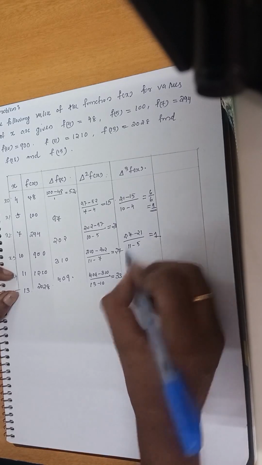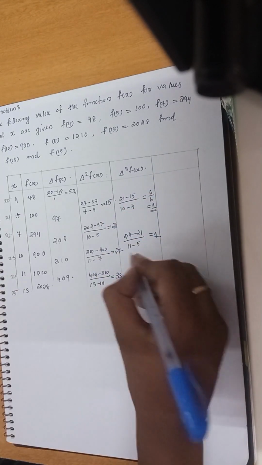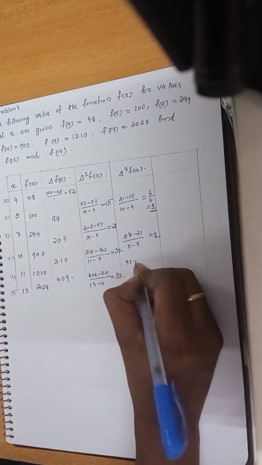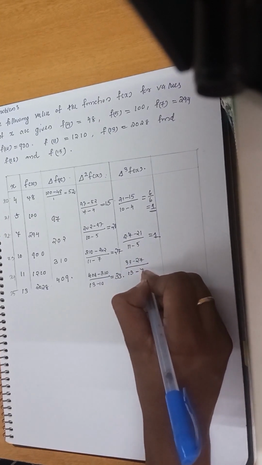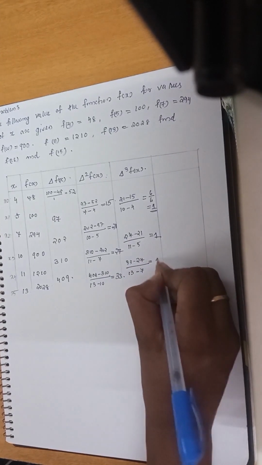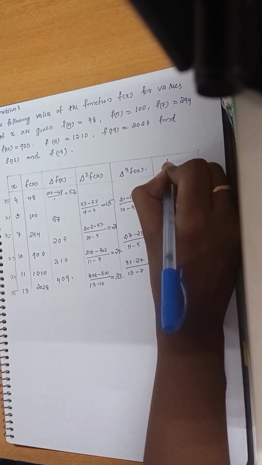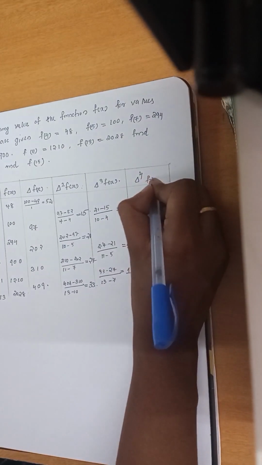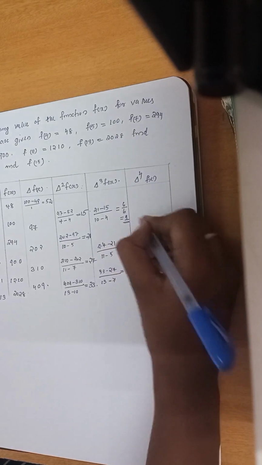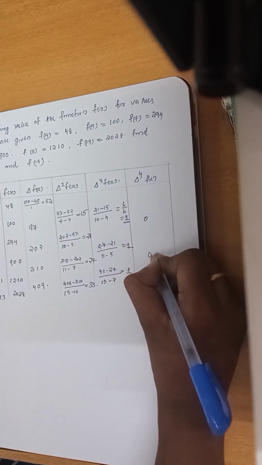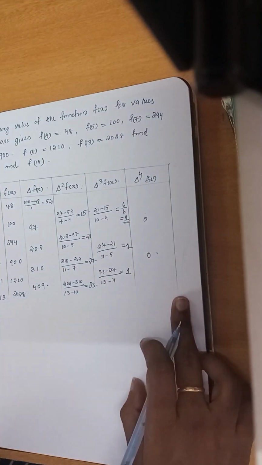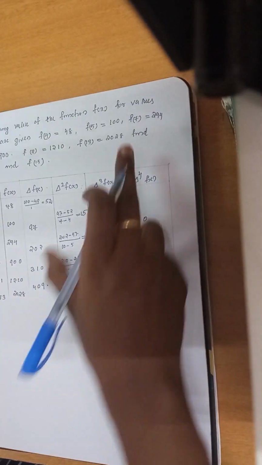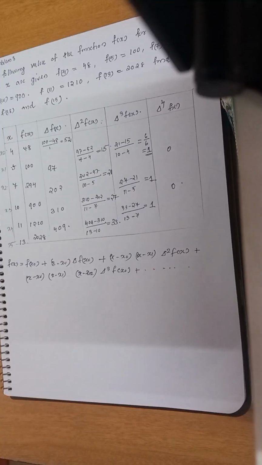Also delta cube of f of x2, that is (33 minus 27) divided by (30 minus 7), is equal to 1. So delta 4 of f of x is equal to 1 minus 1, that is 0. So this is our divided difference table for this problem.